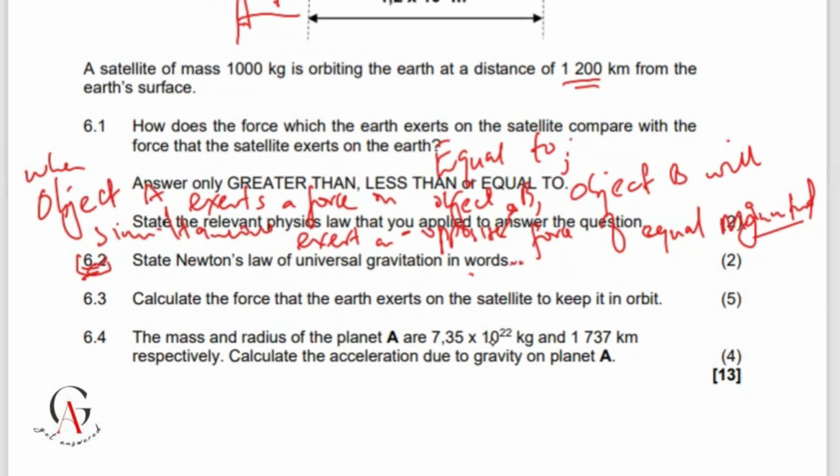with a force that is directly proportional to the product of the magnitude of the masses, okay, product of the masses, and inversely proportional to the square of the distance apart, or the distance between their centers. So get to know the formula and get to know the law itself.